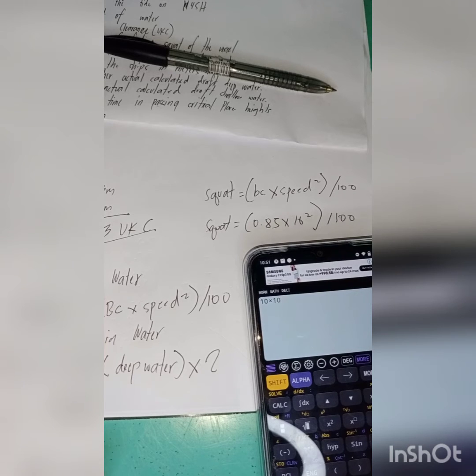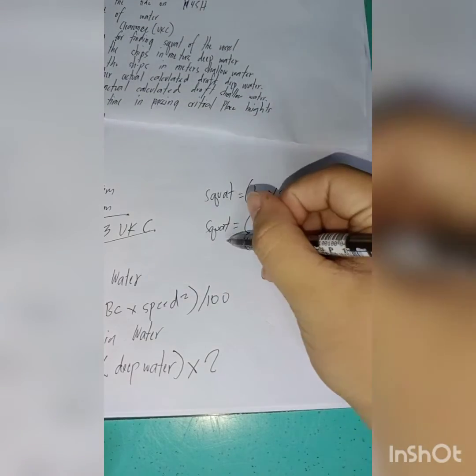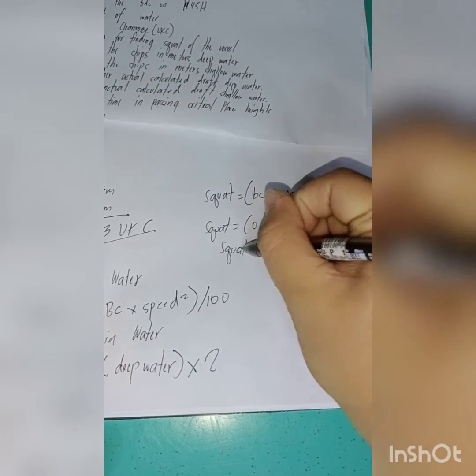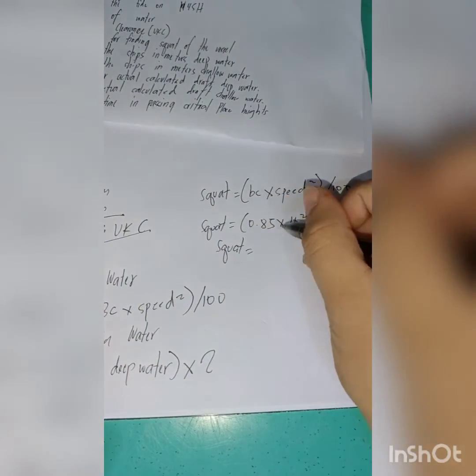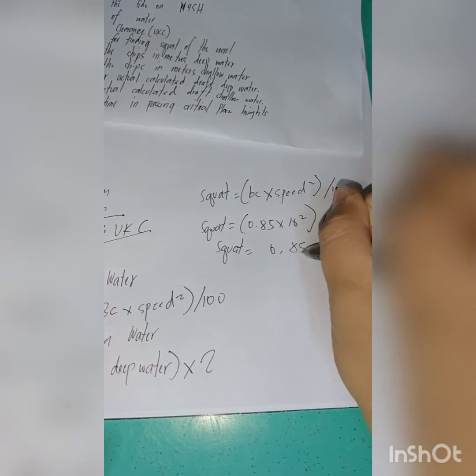So, 0.85 times 100 equals 85, divided by 100, the answer is 0.85. Our squat in deep water is 0.85.